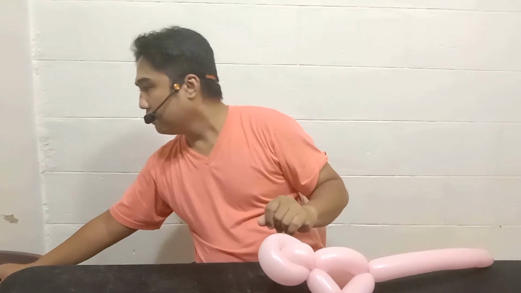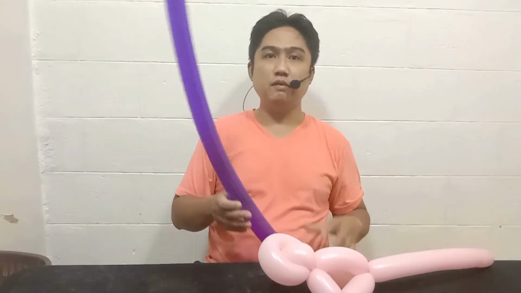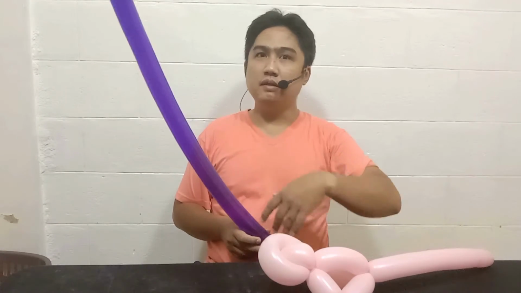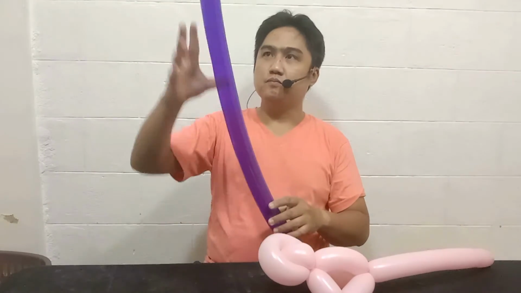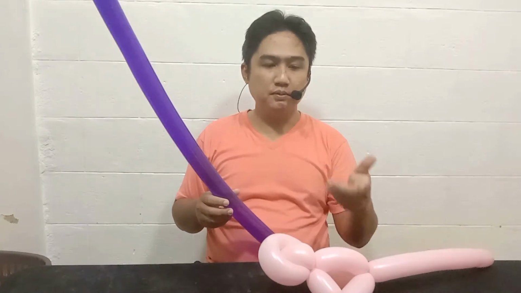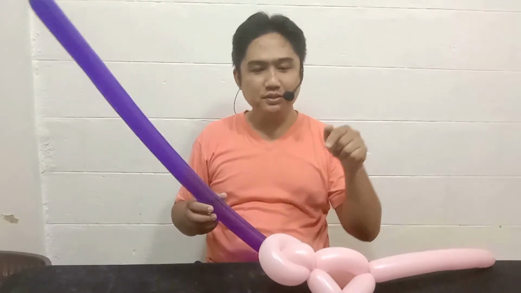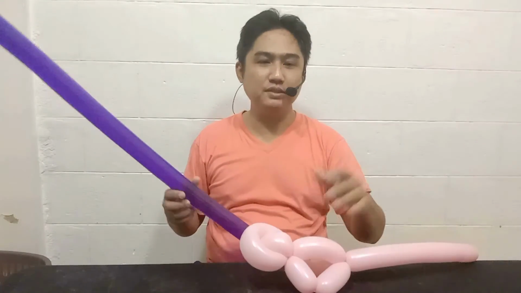Now we need a tree. So let's use this. Let's pretend that this is a tree. I'm not gonna make a literal tree with leaves here and a banana here. We don't need that because in my other courses, I'm gonna teach you how to create those things. So right after this, you need to enroll in those courses to learn more about creating more figures like this. So this is just a basic.